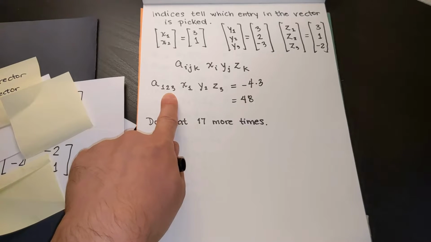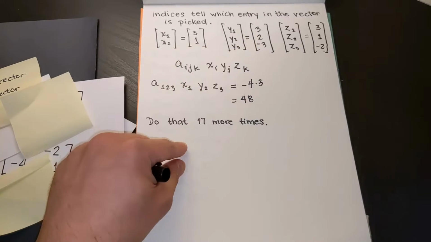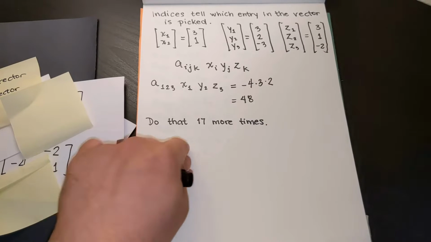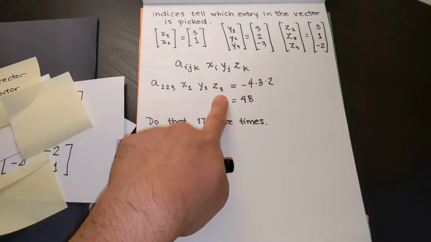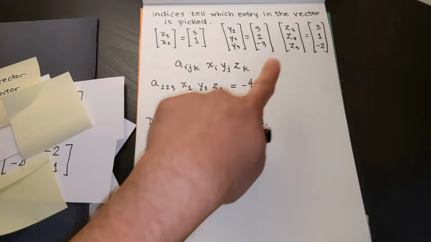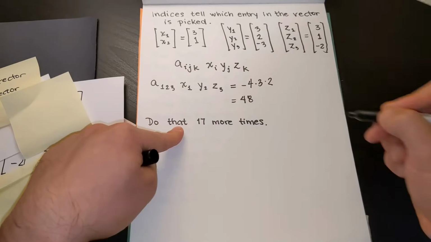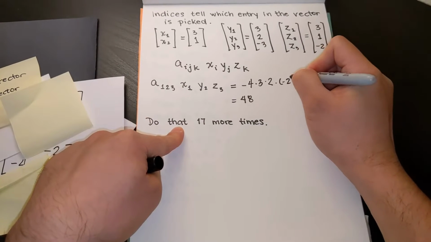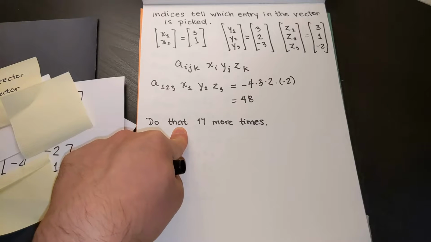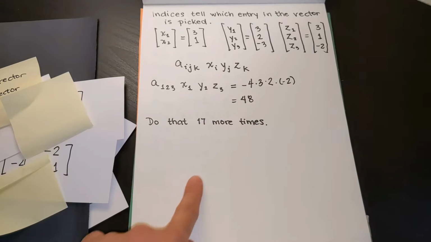We take the second entry of the second vector, which is 2. Next, we take the third entry of the third vector, which is -2. We multiply them all out, and the result is 48.